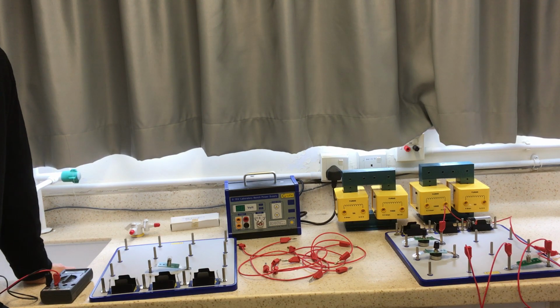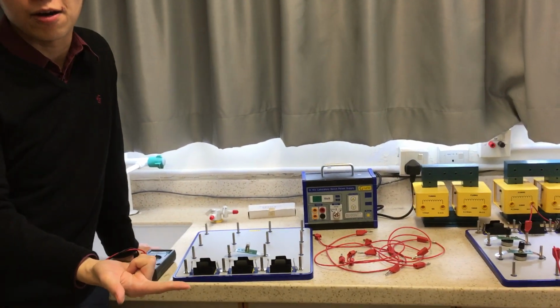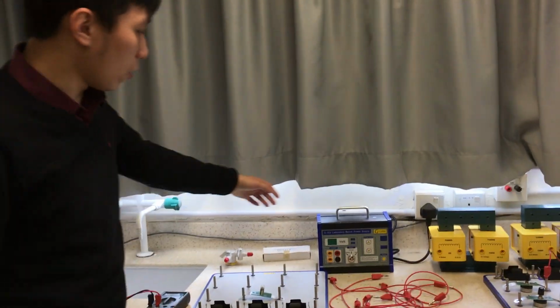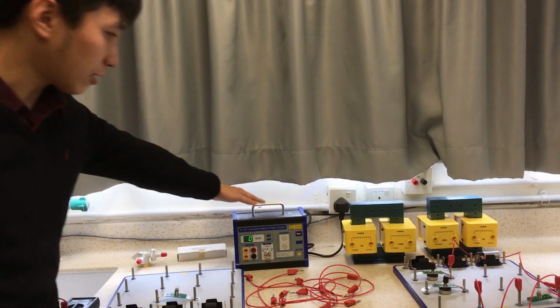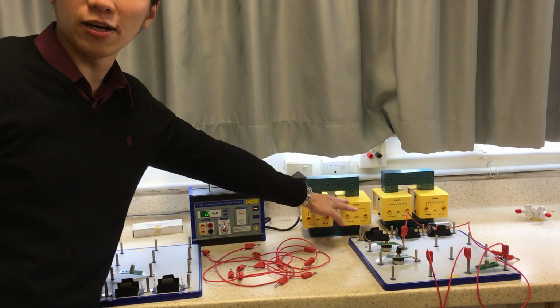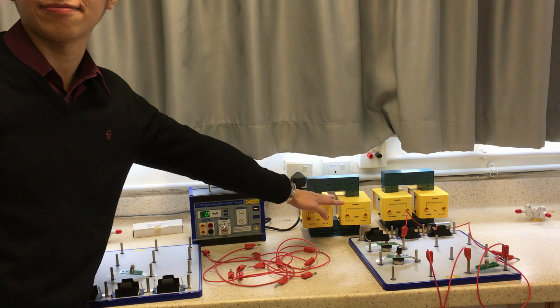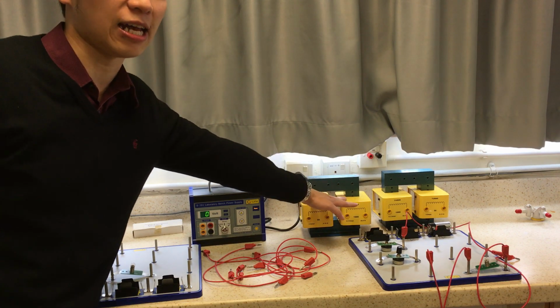The Thomas Edison one first, and after that the Tesla one, with AC. So this is the power supply, and these are the transformers. Do I need it for Thomas Edison? No, I don't need it. This is for Tesla only.